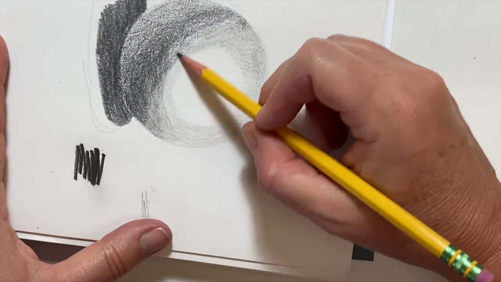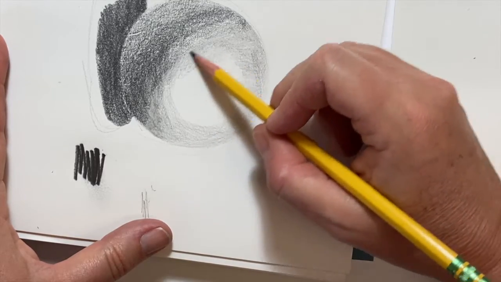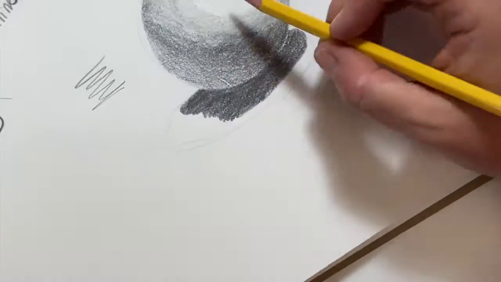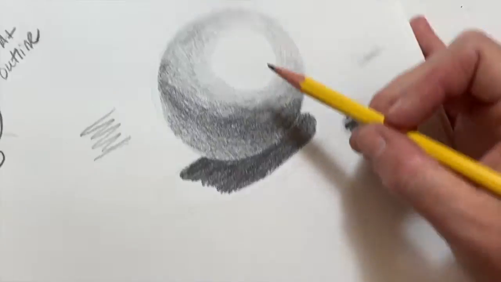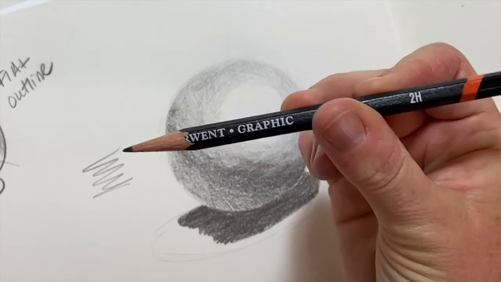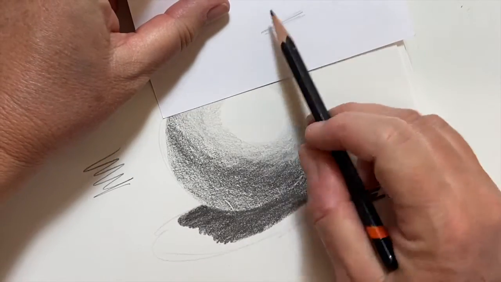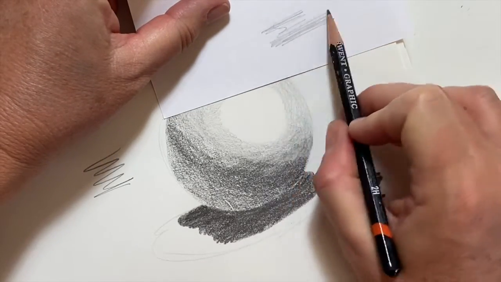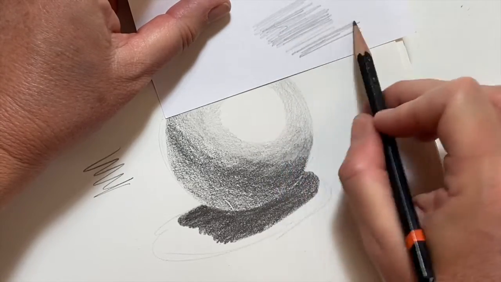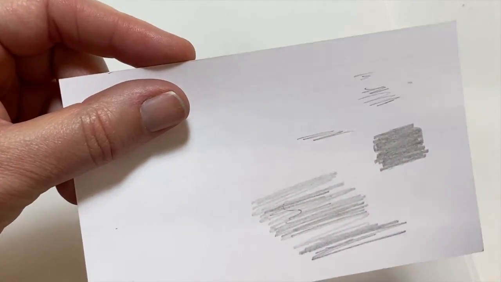Sometimes I forget where the camera is. Lightest pencil. I personally don't use my 2H pencil very much. I usually try to do it with an HB or a 2B pencil. Let me just kind of show you a little bit of the 2H pencil. The 2H pencil tends to be a little bit harder, right?